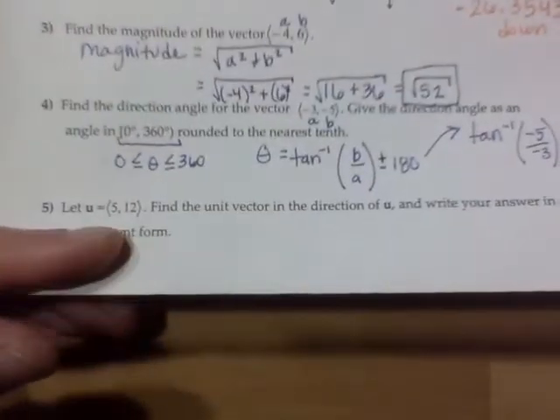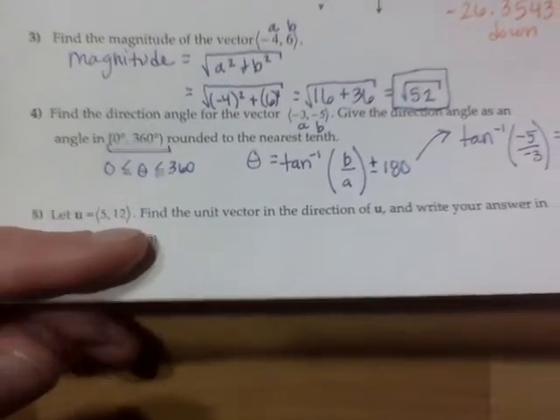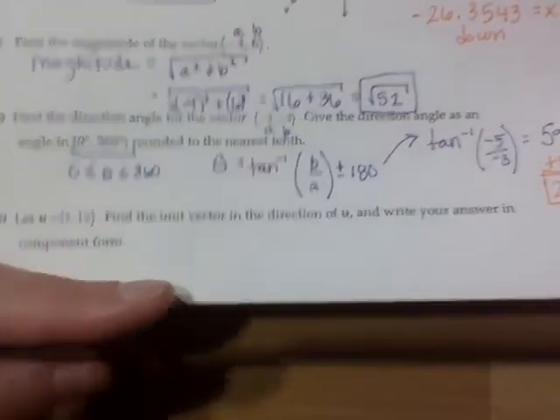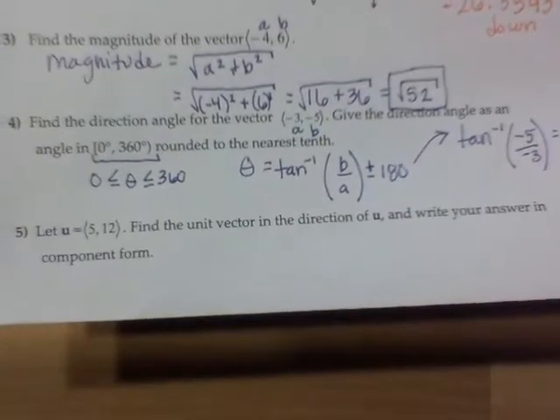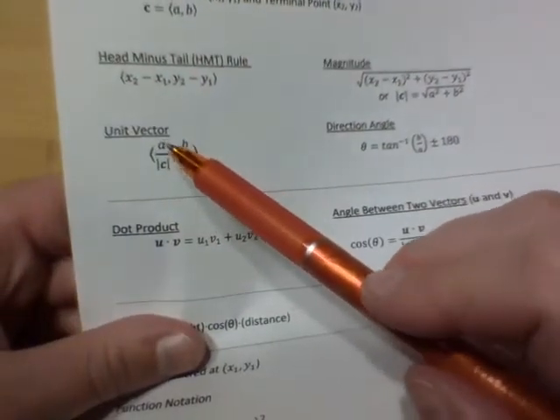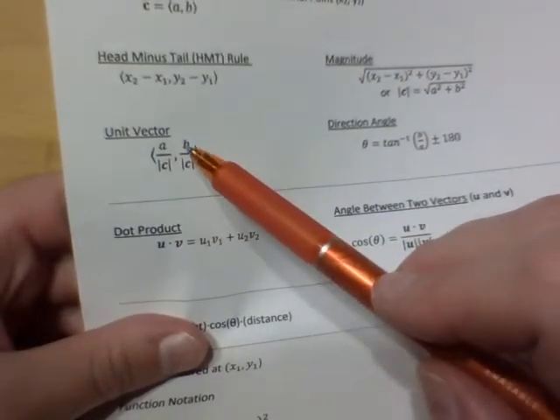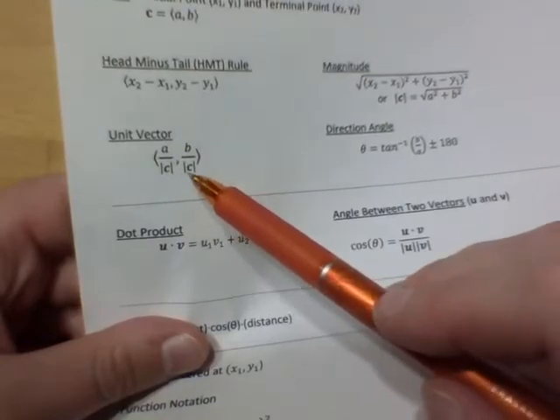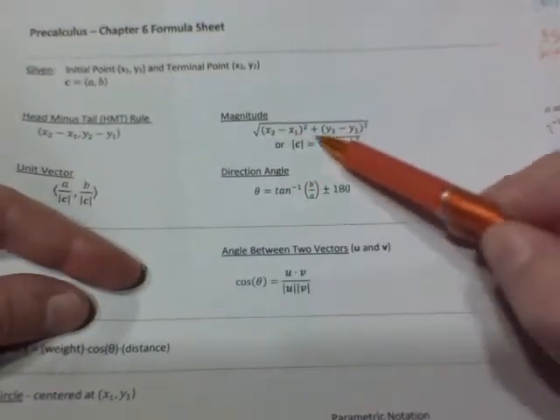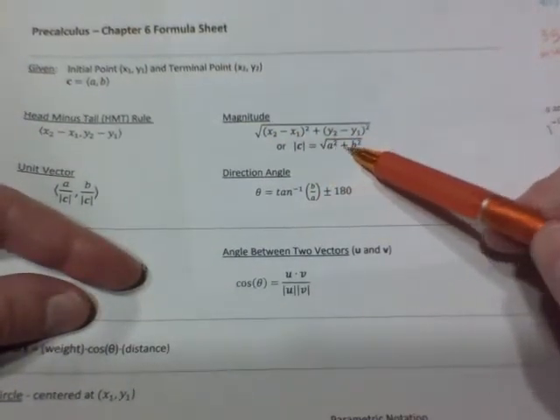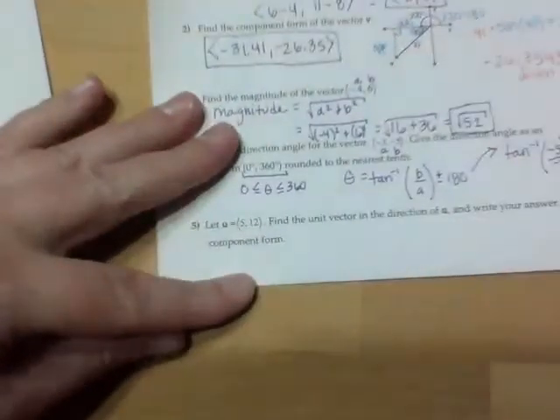Okay. The next one here, they're telling you that your vector u is <5, 12>. And we need to find the unit vector in the direction of u and write our answer in component form. So going back to what they're saying here, the unit vector takes the values that we already have for our horizontal and vertical movement and divides them by the measure of the magnitude. So that means that we're going to have to find the magnitude first. So we're going to use our formula here: magnitude is a squared plus b squared, square rooted.